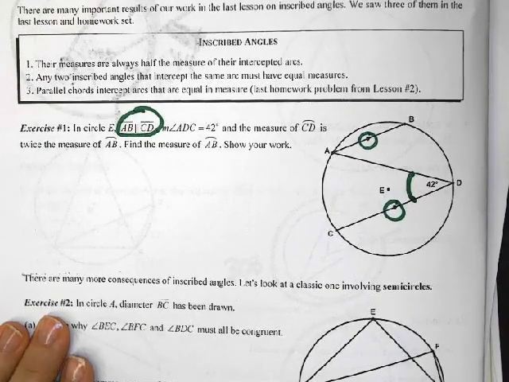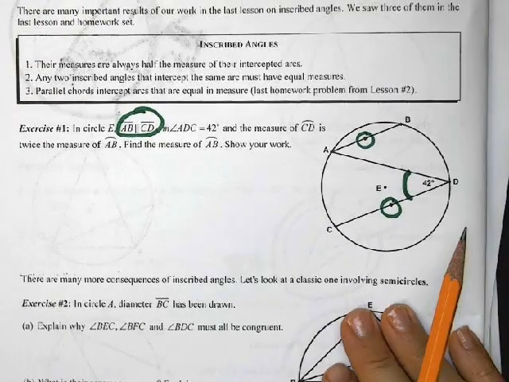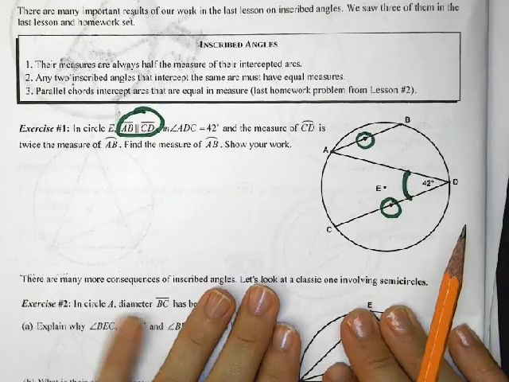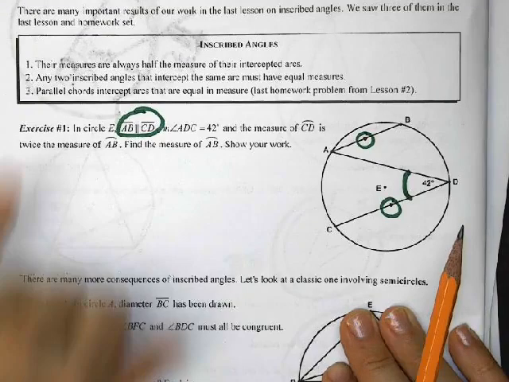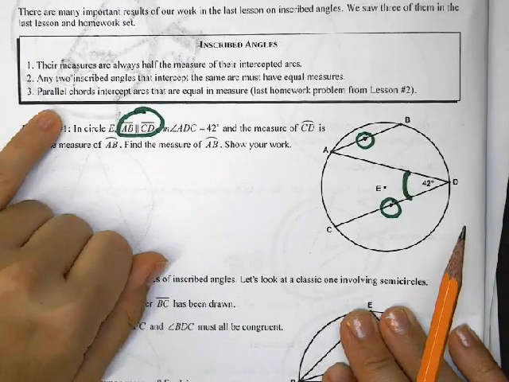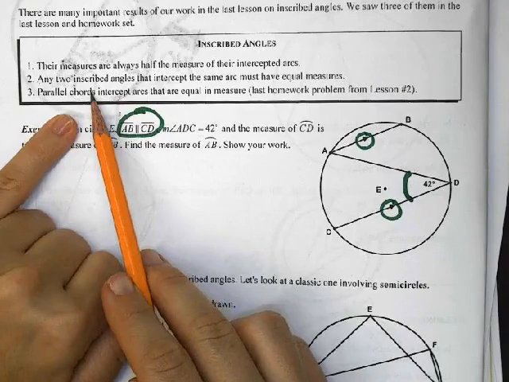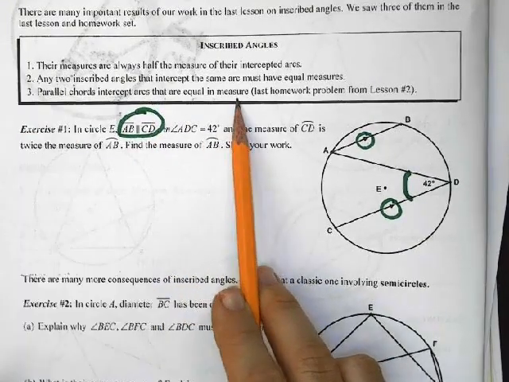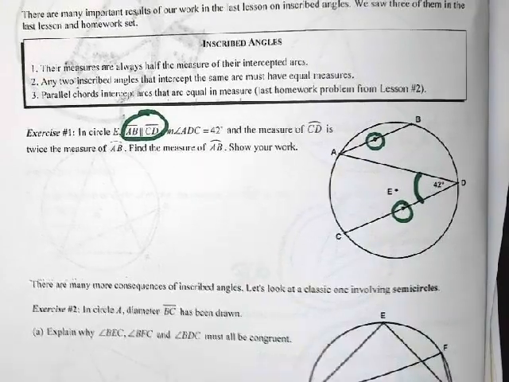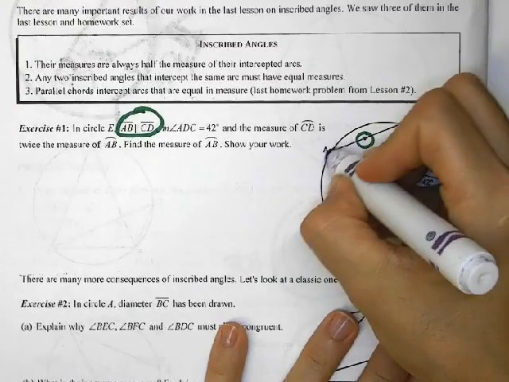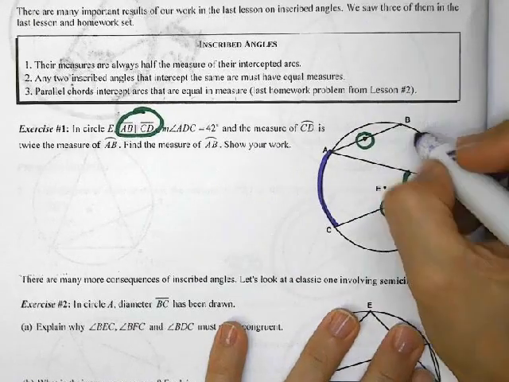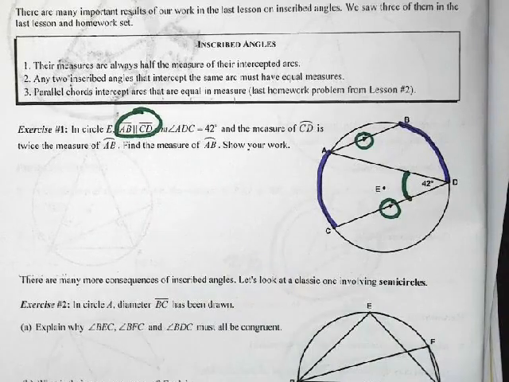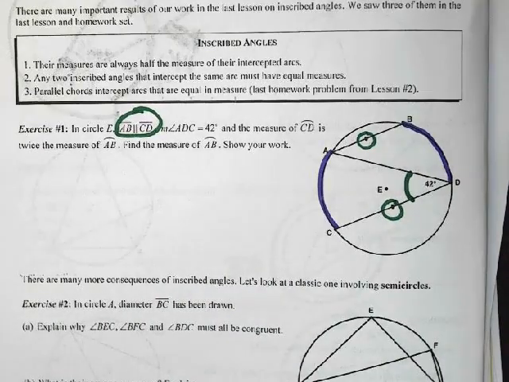Now, there is something that you guys should know. When you have parallel lines, when you have parallel chords, their arcs are equal in measure. Okay? What does that mean? They're trying to tell you this is equal to this. That's what they're trying to tell you when they say parallel lines.